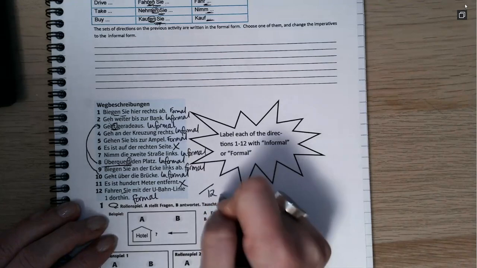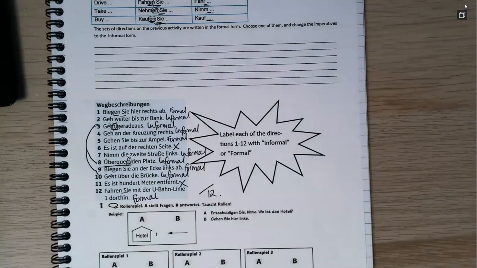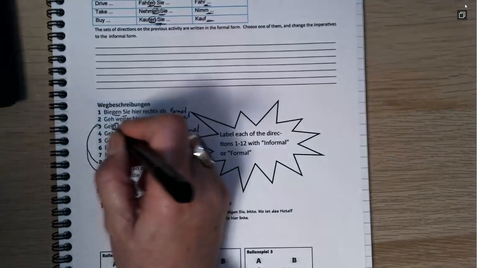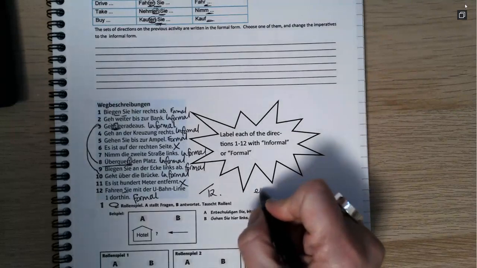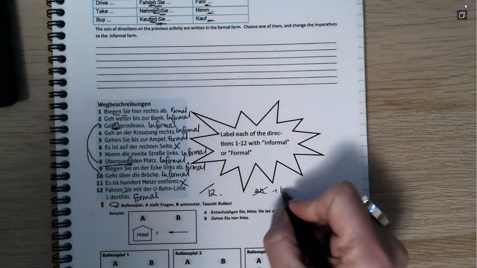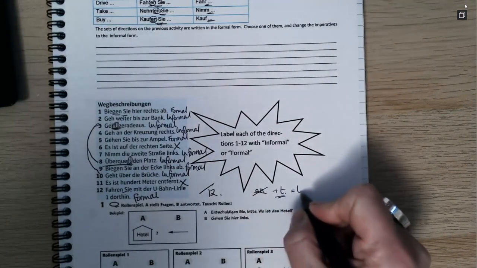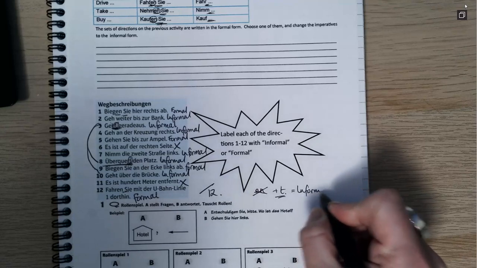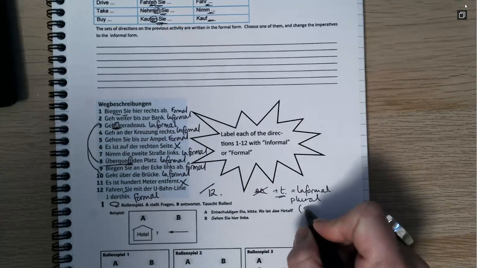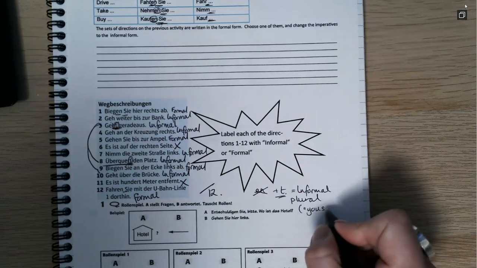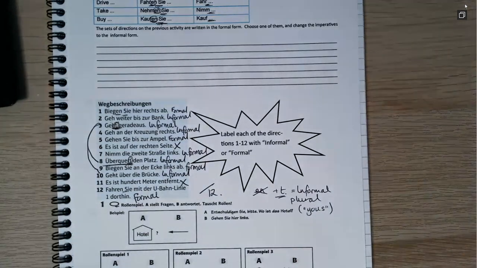Okay, give yourselves a score out of 12. Think with your purple pens. Add in the fact that if you take off the en and you put the T on, okay, so if you've removed the en but you've added the T, then that is going to be informal plural. And in brackets, you can put use. Remember, of course, that use is not actually a thing.